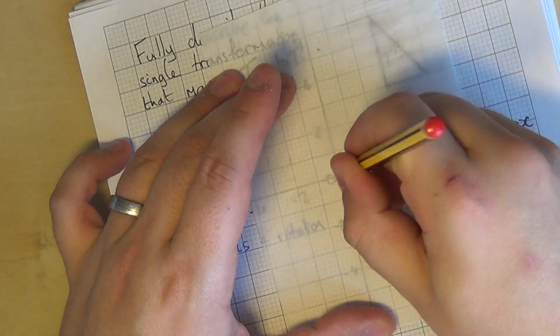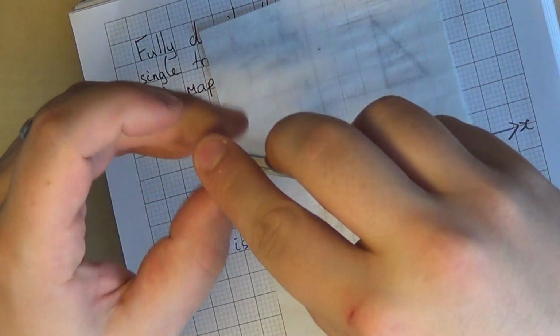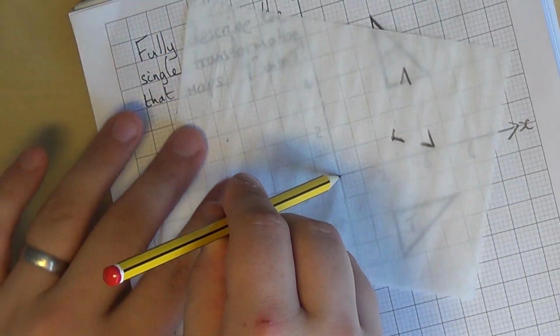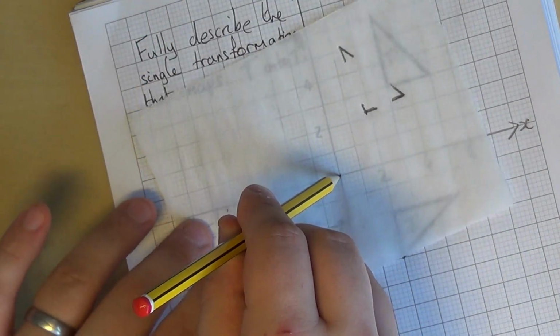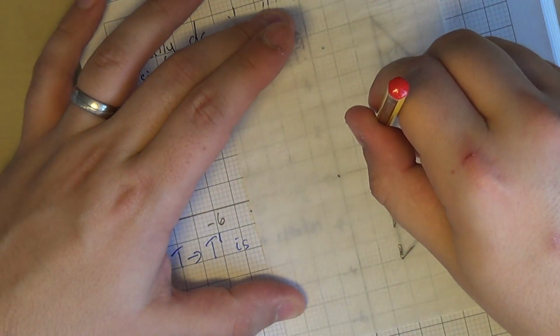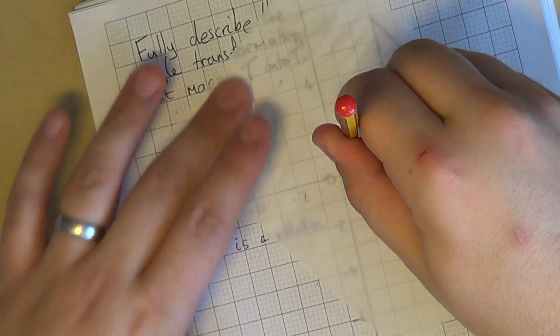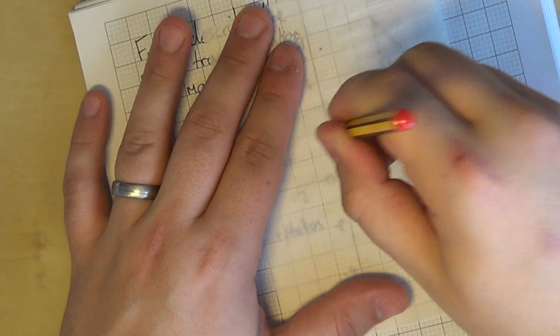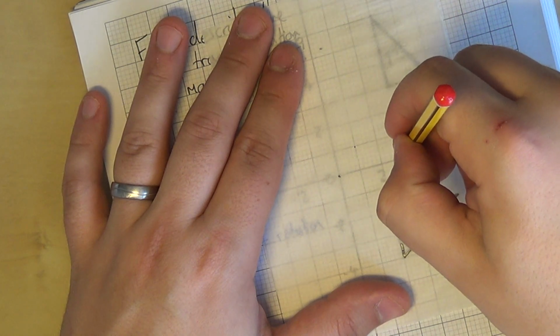Maybe it was the origin. So I hold the origin still and I spin the paper around and it misses. So that's the wrong point, that's the wrong coordinate. I try a variety of places, and one of them, not that one, so we'll try a different one. Maybe it's over here.